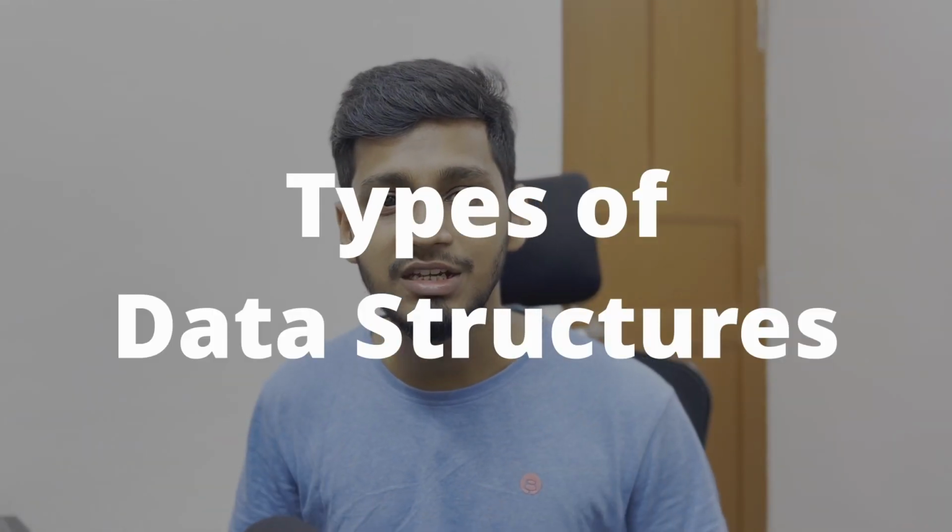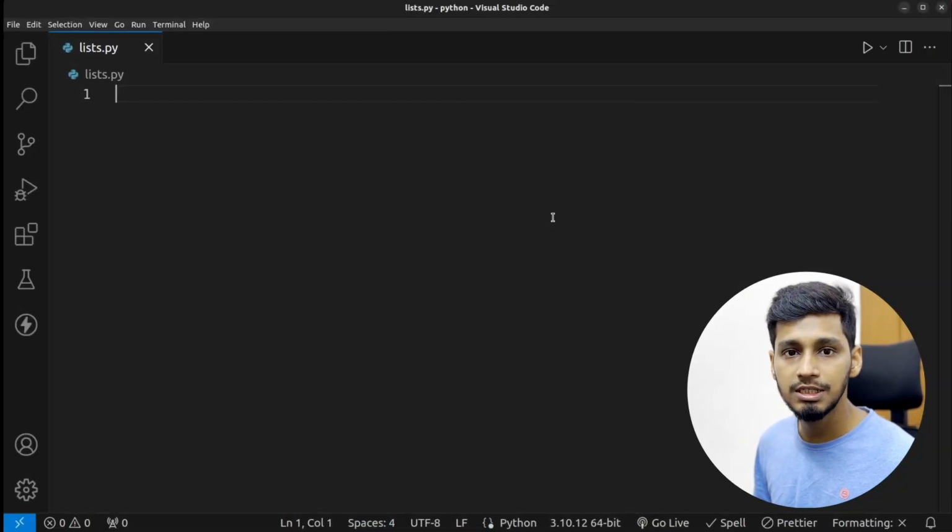Types of data structure in Python. Python has a wide variety of data structures, each of them being unique and having their own properties. We will look at the top 4 of them. So let's jump into the code. The first one we are going to see is the list.